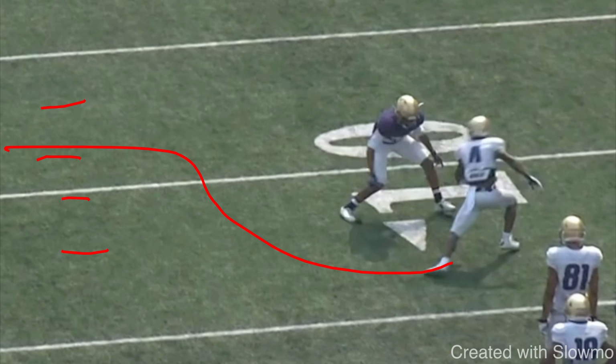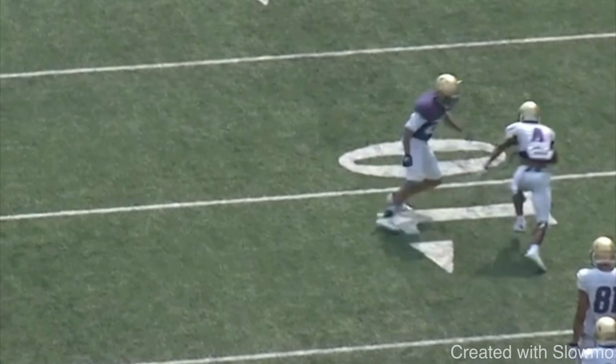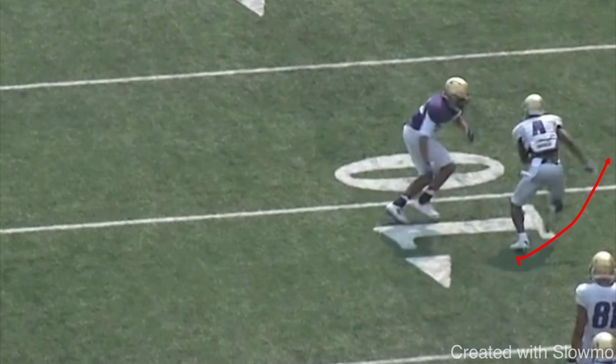That's not an impressive route, and it doesn't keep spacing in any real game scenarios. So we have to get comfortable taking what he gives us. Now, the cardinal mistake that this wide receiver makes: he attacks his leverage, he does that well, but he does not get skinny. He goes too wide. It's almost like he is trying to avoid hand contact from this DB in this situation.